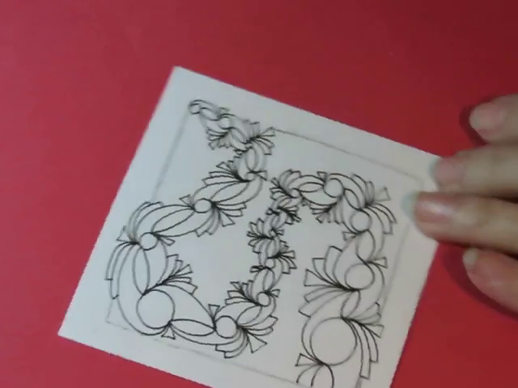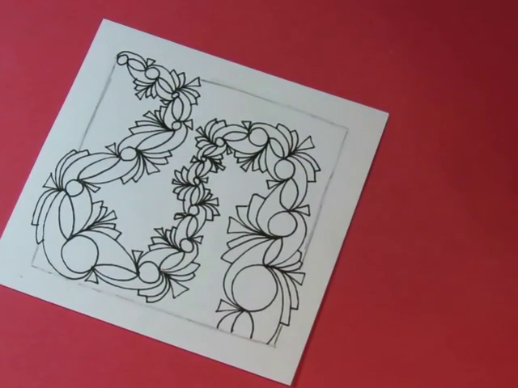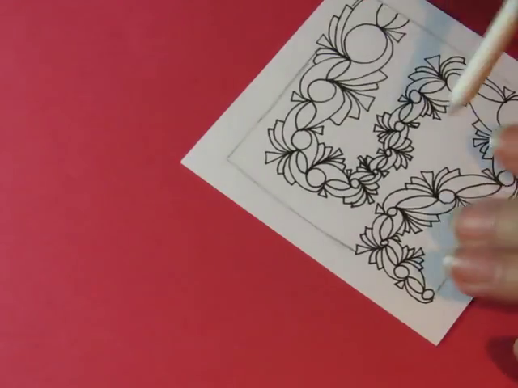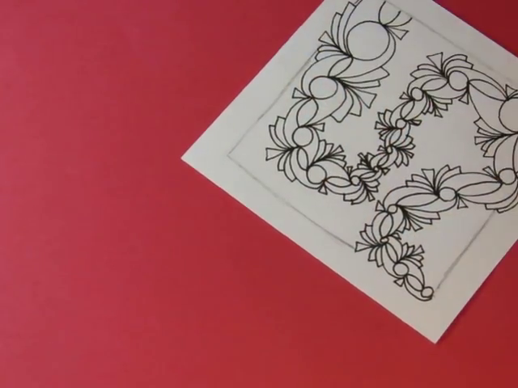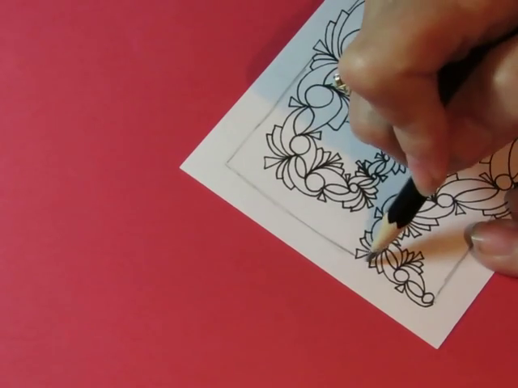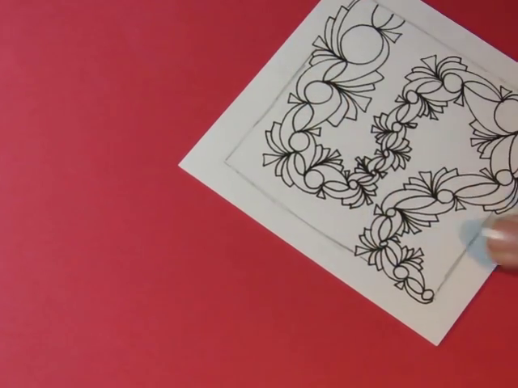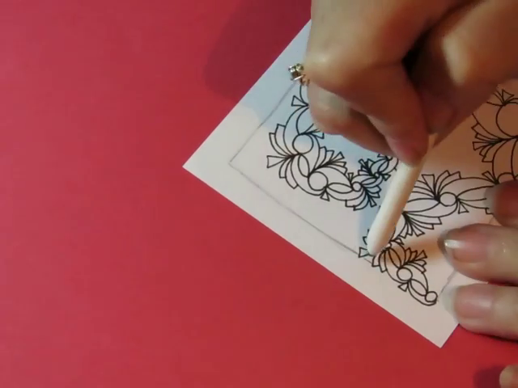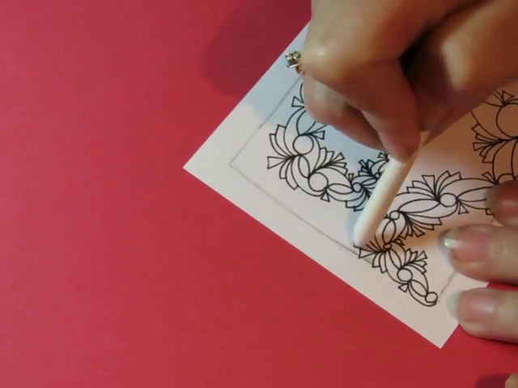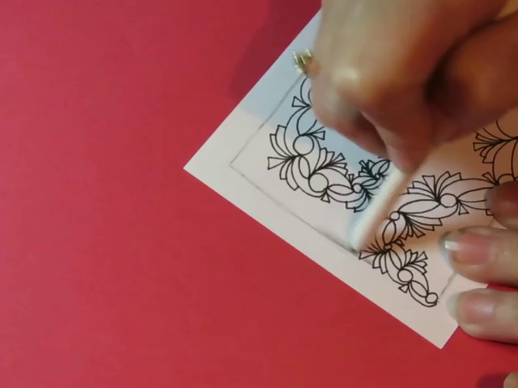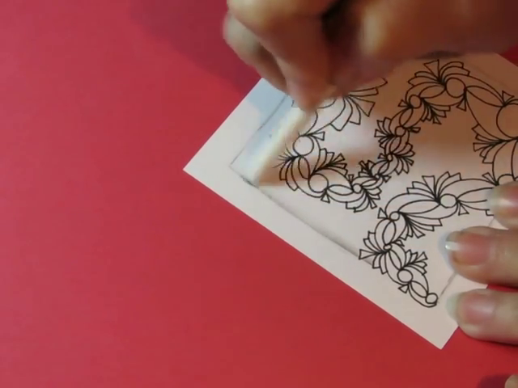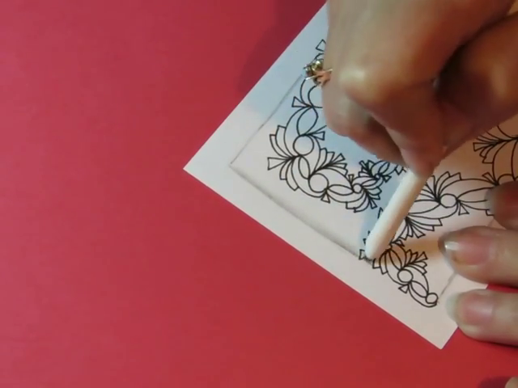There you go. I do like when I make a shaded type of border when the items go outside the border a little bit. I find that more interesting than, I guess I'm just sort of an outside the box type of gal.